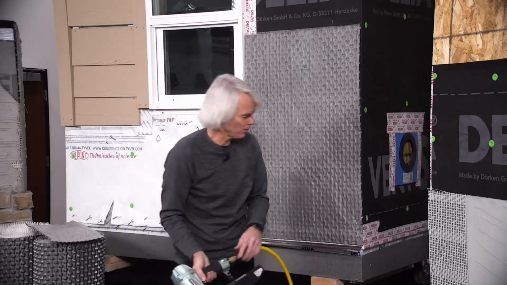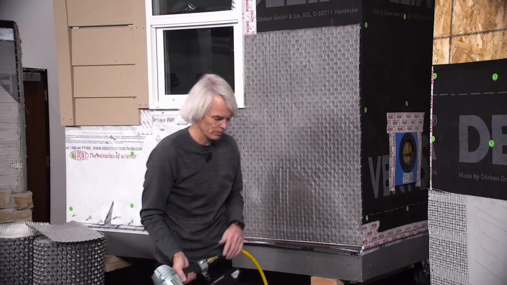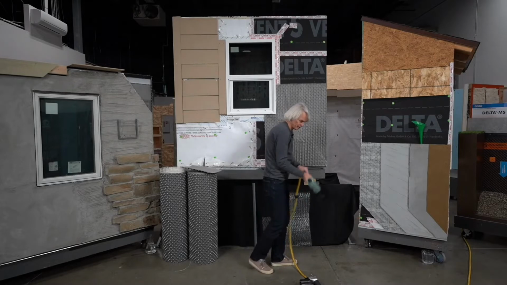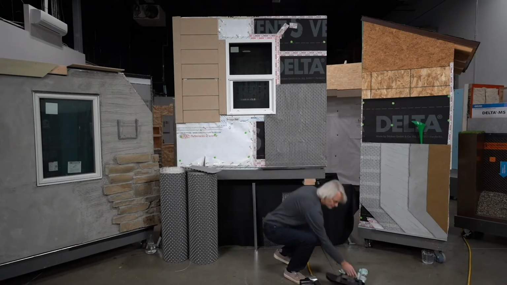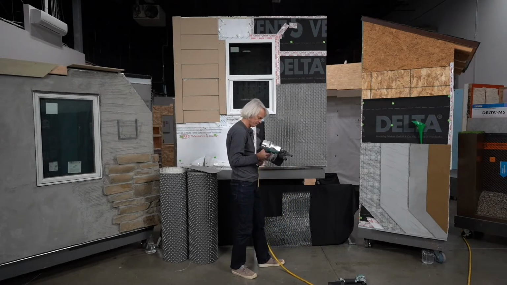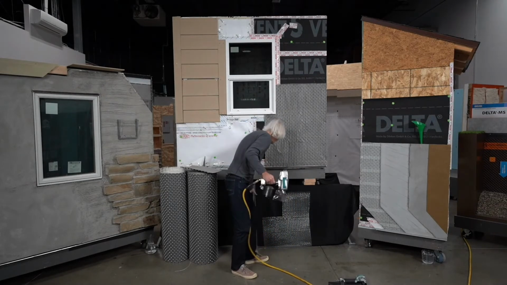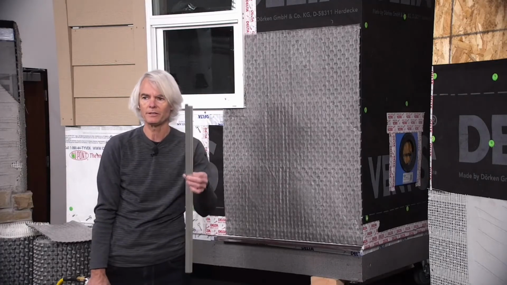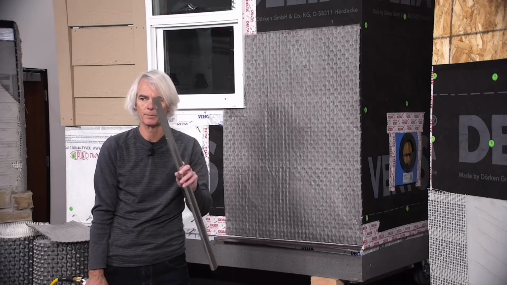Okay, and so at this point, we've got the product rolled out and installed with a few staples. We're going to come back and switch nail guns. I'm going to a different fastener, and we're going to install the next piece as one of our first accessory metals. This is going to be our bottom of wall termination or weep screed.